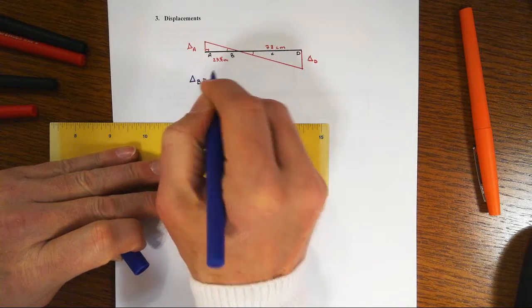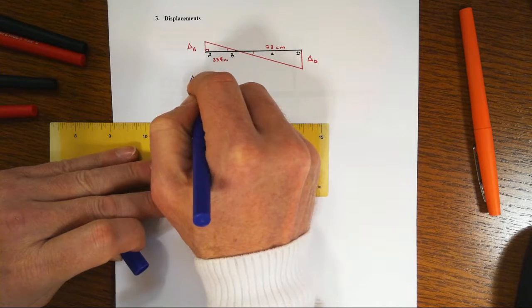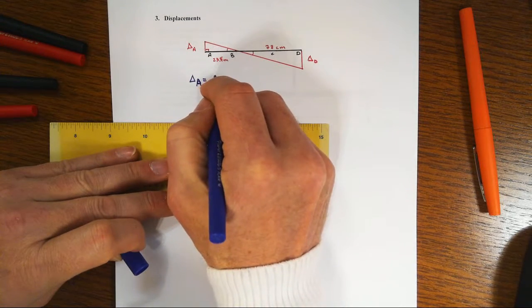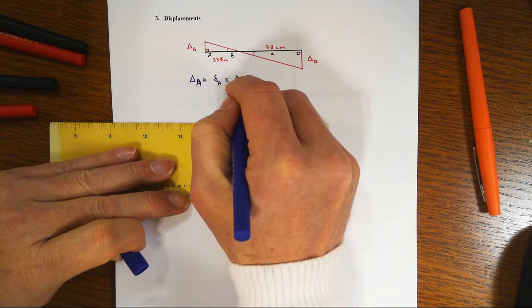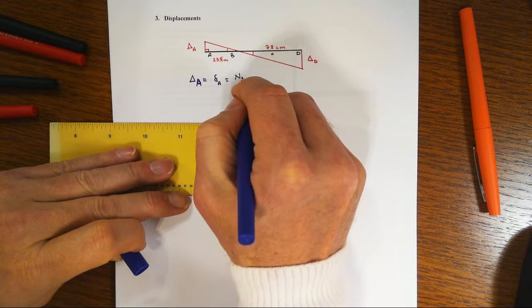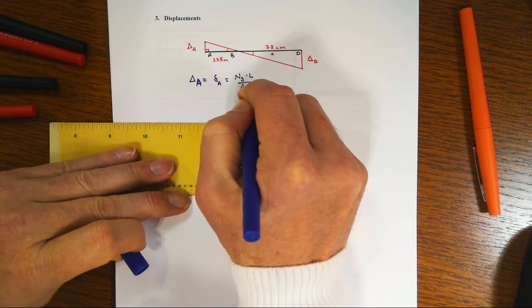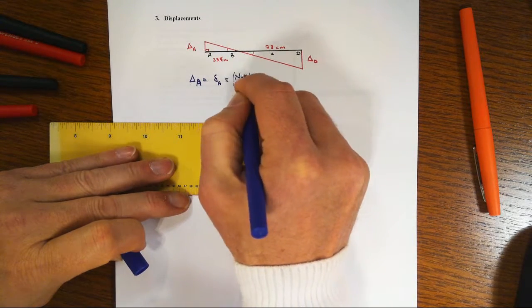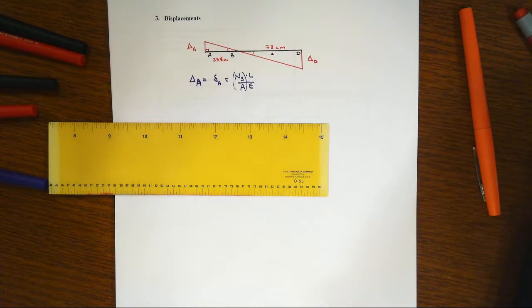So delta B, capital delta B, the displacement at B, sorry, that is not at B, that's at A, is equal to the elongation of the rod at A, and that's equal to the force in that member times the length of that member divided by A divided by E. Now N over A was specified to be at the yield stress, so we don't have to calculate that individually.